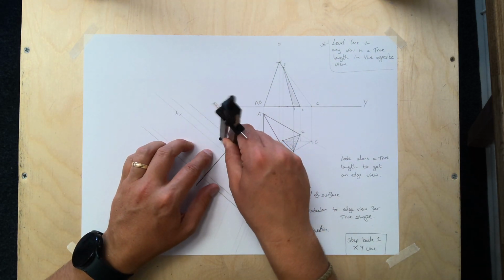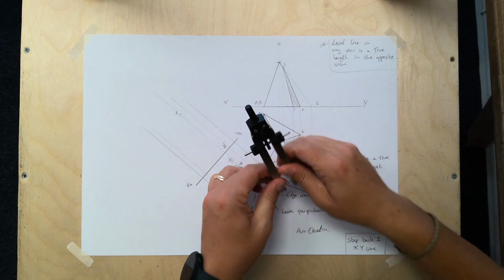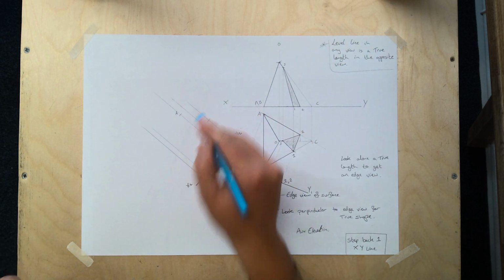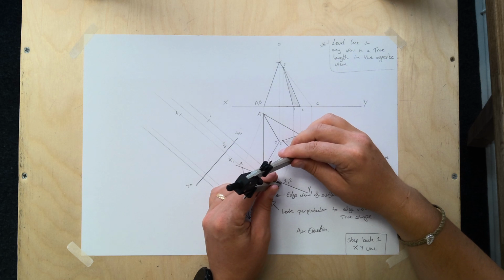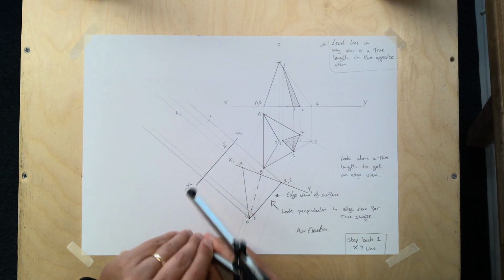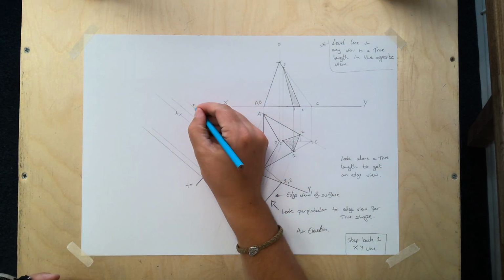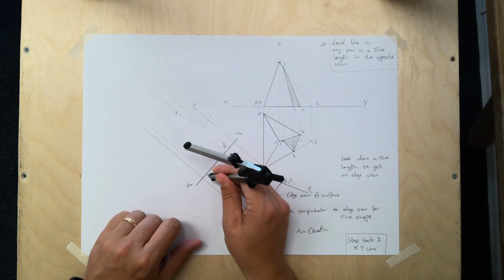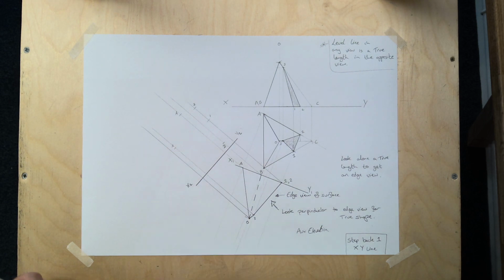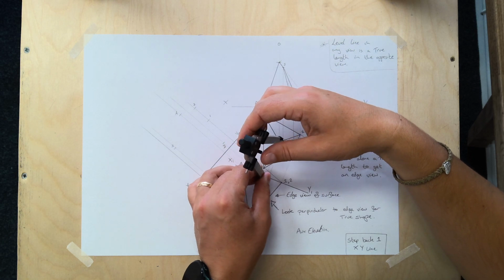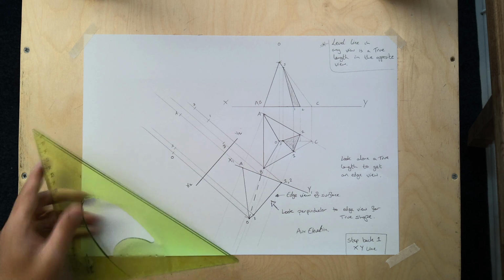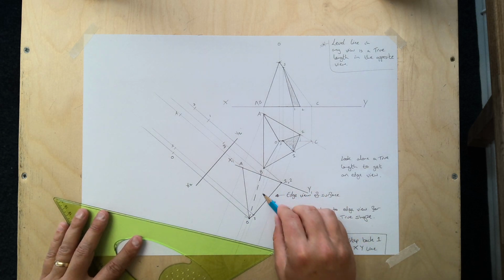B. 1. 2. 3. And finally O. Now, I've got these popped in. So where are we? We're looking in this way.